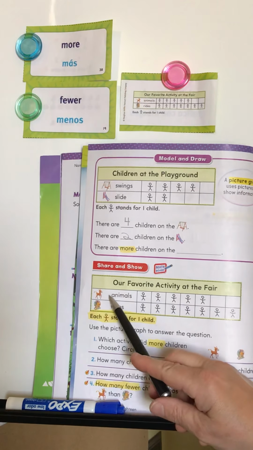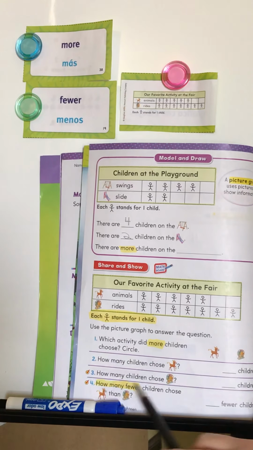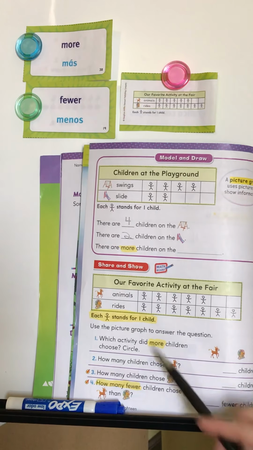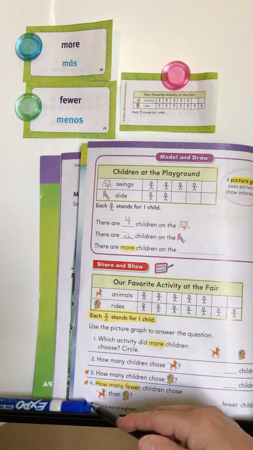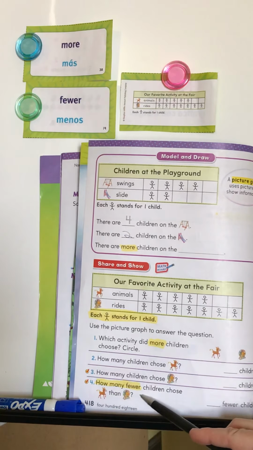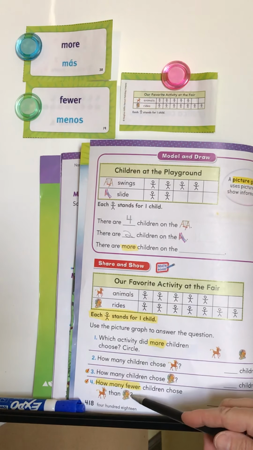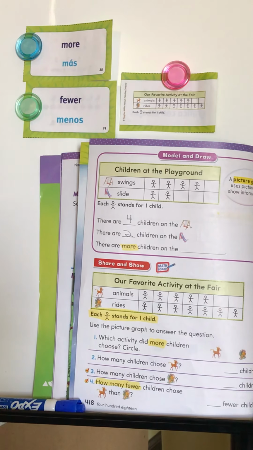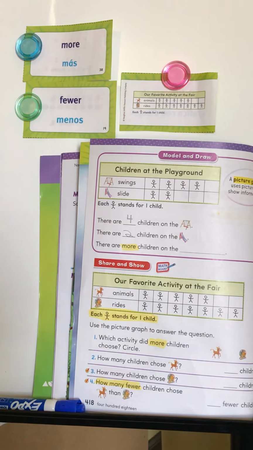Question 2, how many children chose animals? So you go next to animals and you count how many and write that number. How many children chose rides? So count how many children are next to the rides. The next question says, how many fewer children chose animals than rides? So I highlighted the how many fewer because those are your key words that tell you you need to be looking for how many fewer. It means subtract.